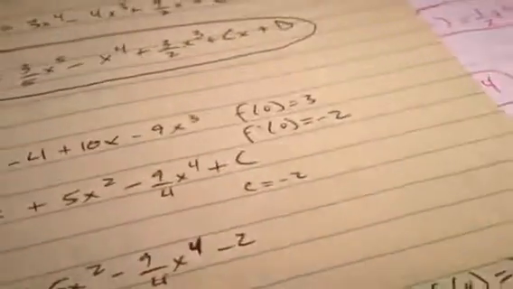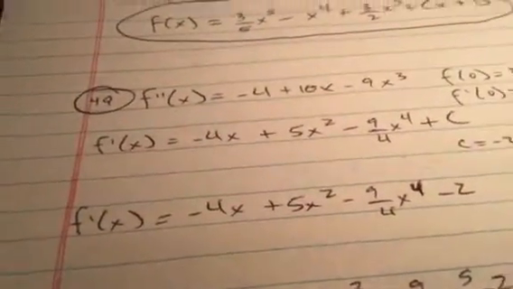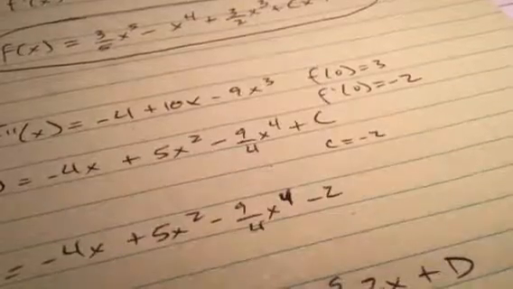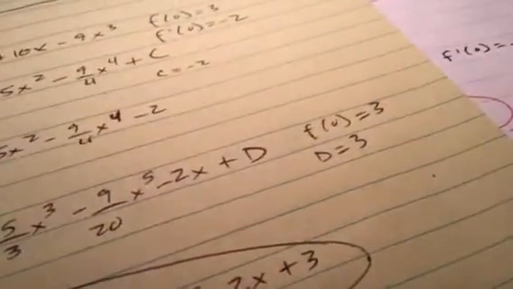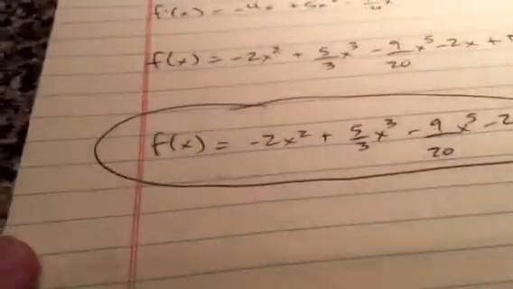49, you begin with this, with that good info. Okay. If you know f prime of 0 is -2, then c is -2. Then you take the antiderivative again. If you know f of 0 is 3, then you know d is 3, and that is your final answer.